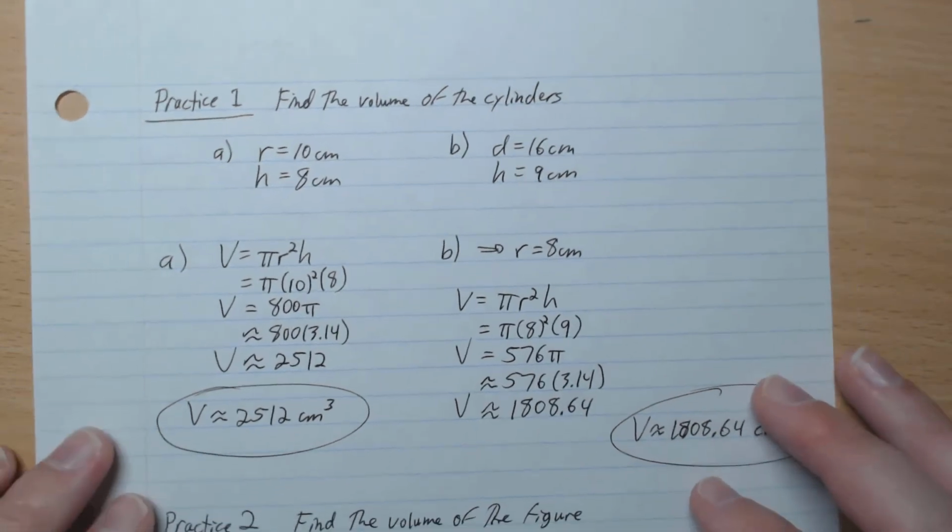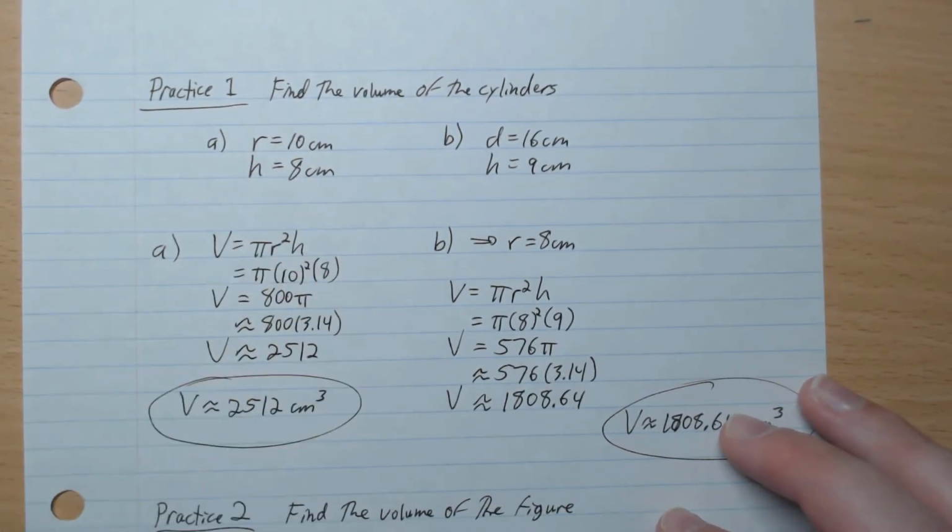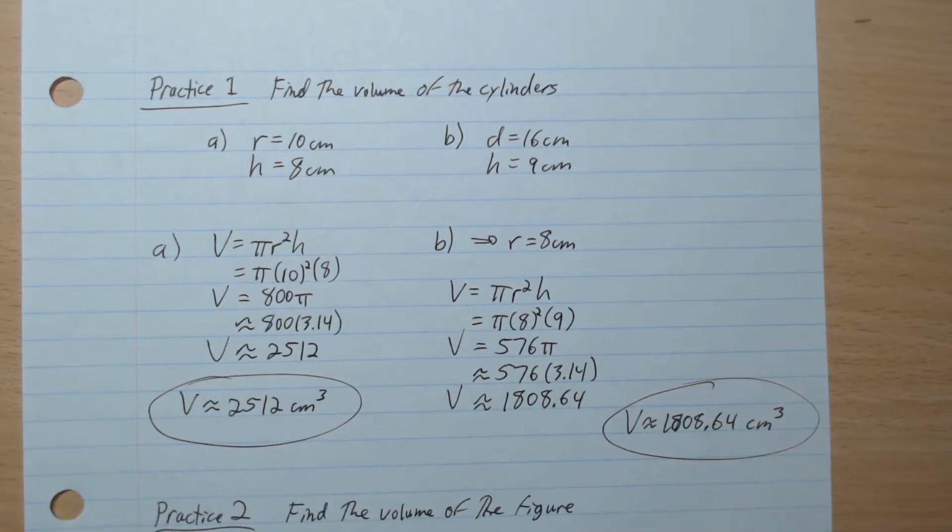Okay, we're back. Pi r squared h, r is 10, h is 8, gives 800 pi. Plug in 3.14, so volume is approximately 2512 centimeters cubed.